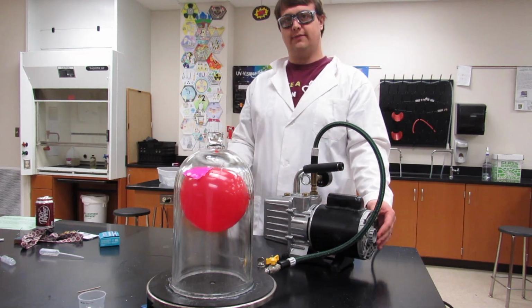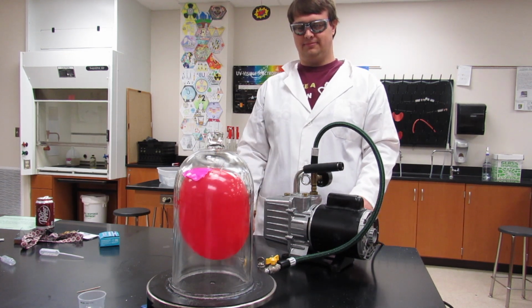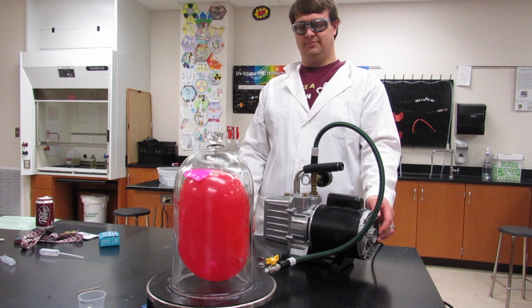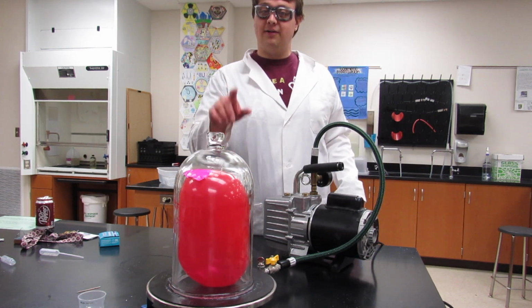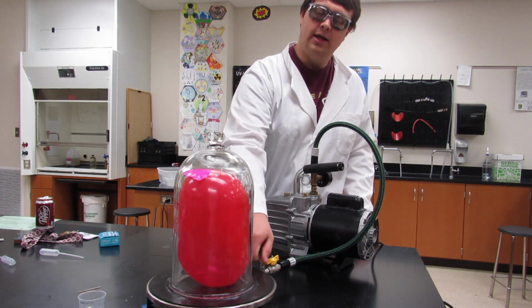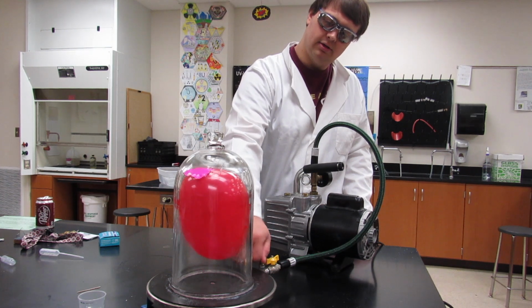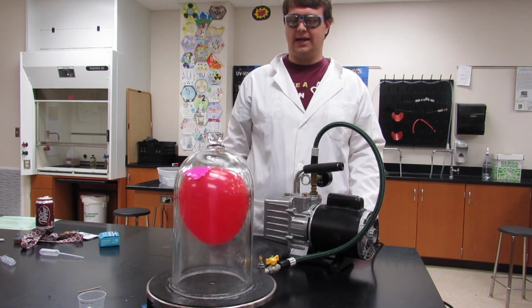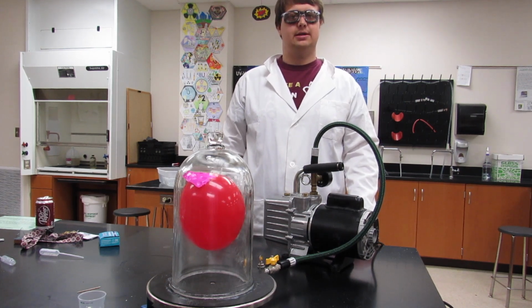Let's see if that happens. It did, it expanded to fill the entire bell jar. Now again, if I release that pressure, it rushes back in, and we'll see that balloon go back to the size that it was.